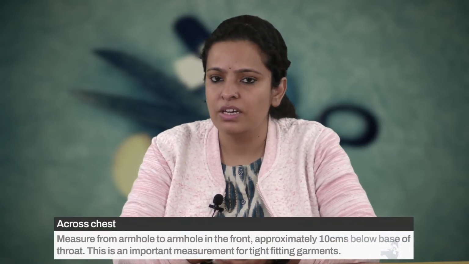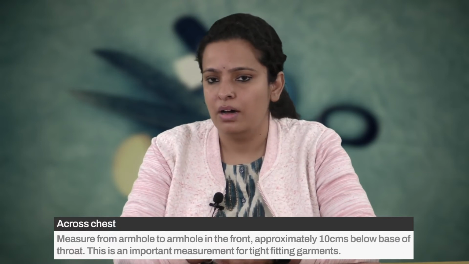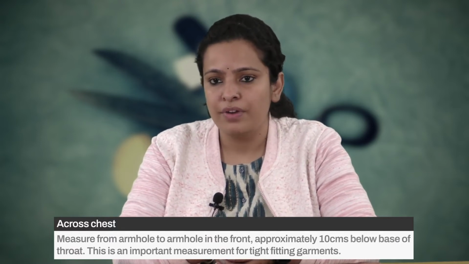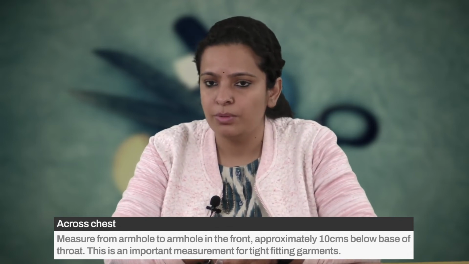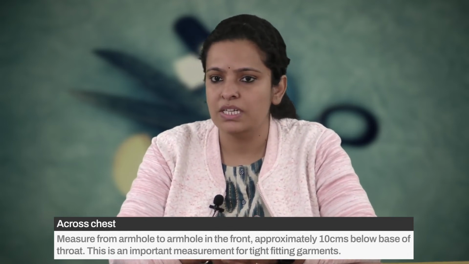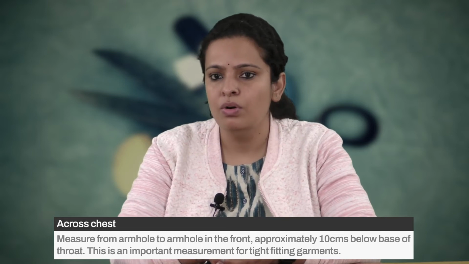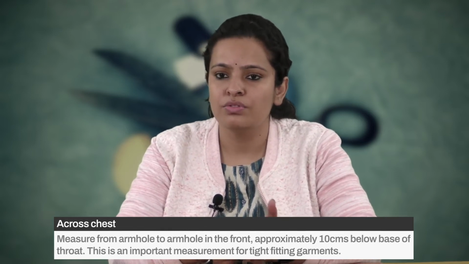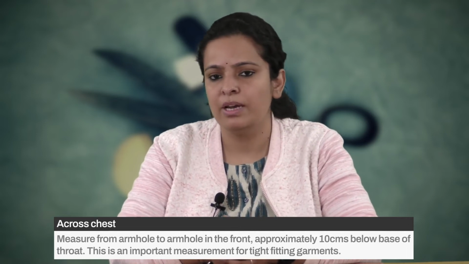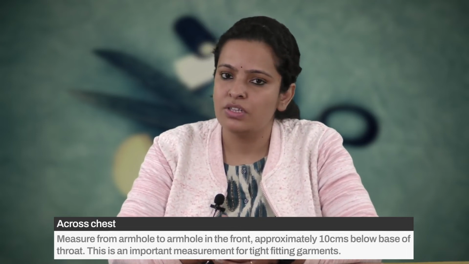Then we take the across chest measurement, from one armhole to the other. Like across back was taken from the back part, across chest is taken from the front part of the body, approximately 10 centimeters below the base of the throat. This is an important measurement for tight fitted garments. When we want to construct tight fitted garments, we measure this particular across chest.